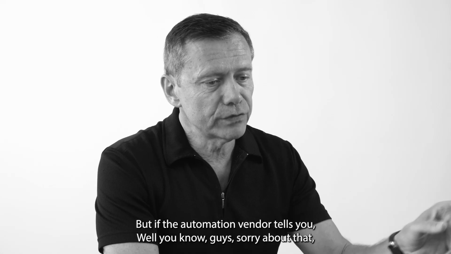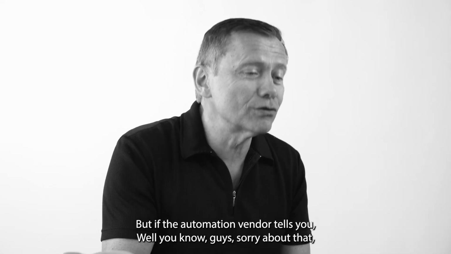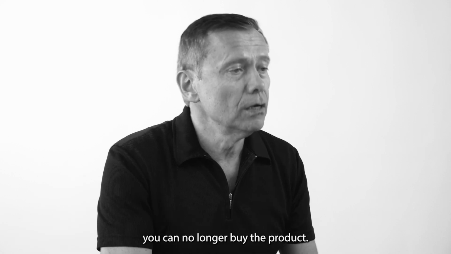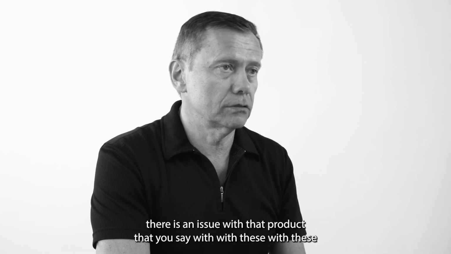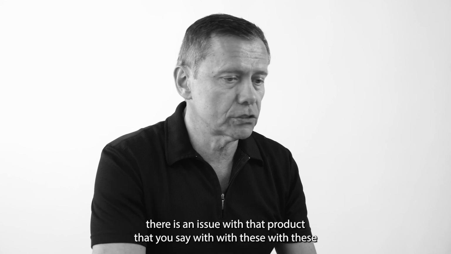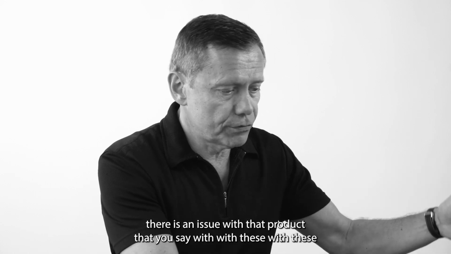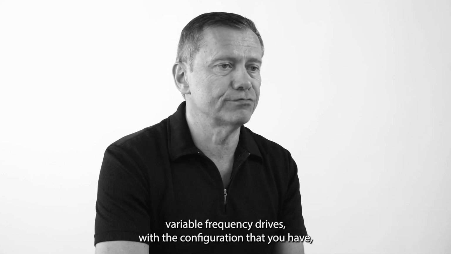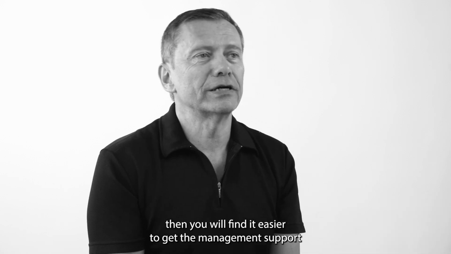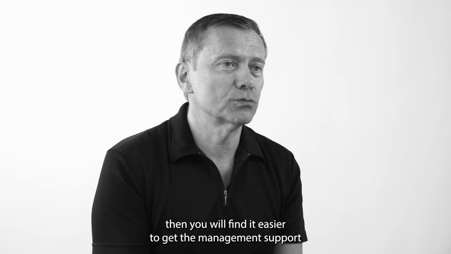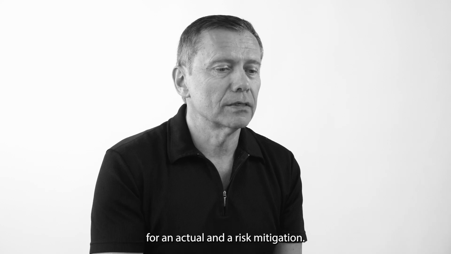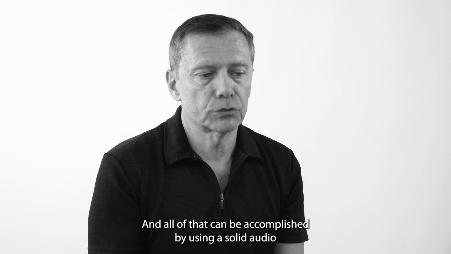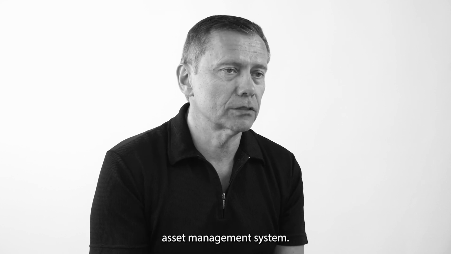But if the automation vendor tells you, well, guys, sorry, but you can no longer buy the product, or if they tell you there is an issue with that product, let's just say with these variable frequency drives, with that configuration that you have, then you will find it easier to get management support for an actual risk mitigation. And all of that can be accomplished by using a solid OT asset management system.